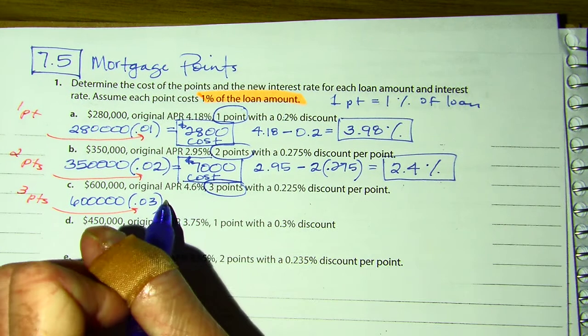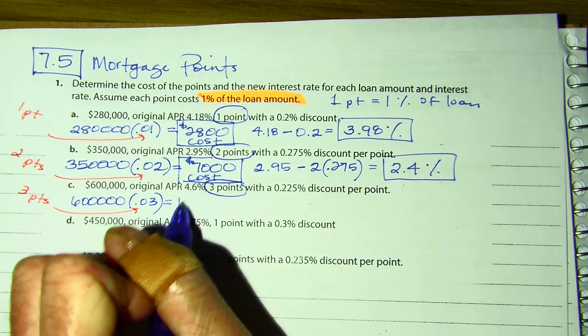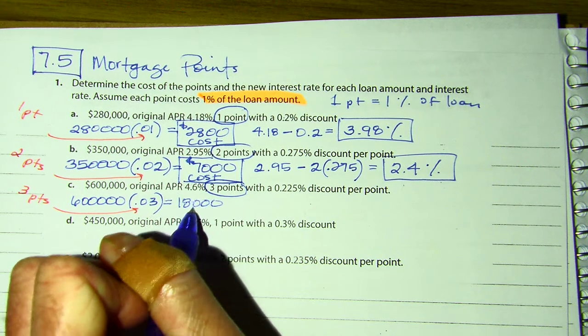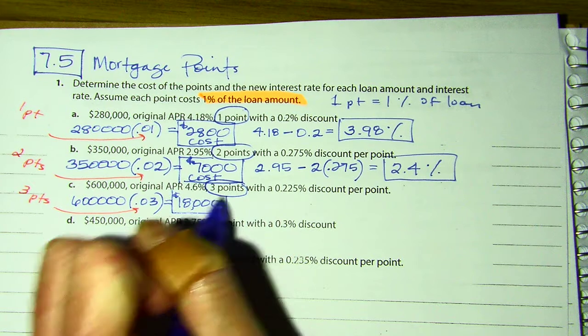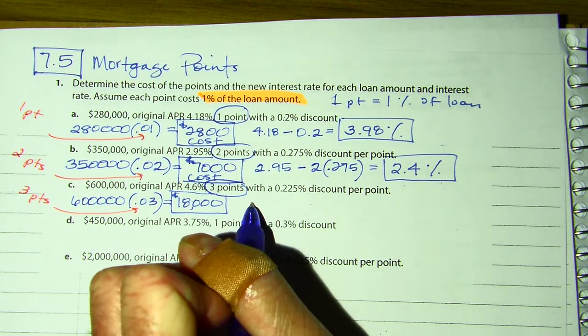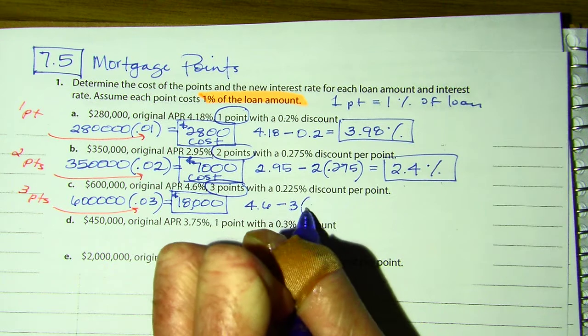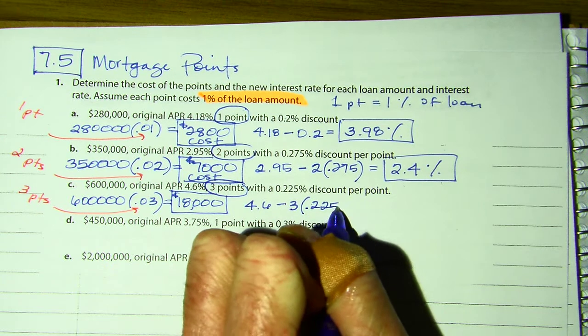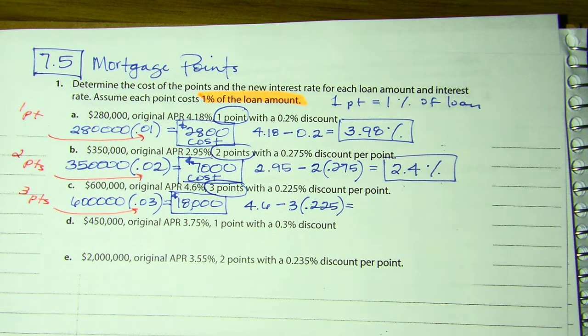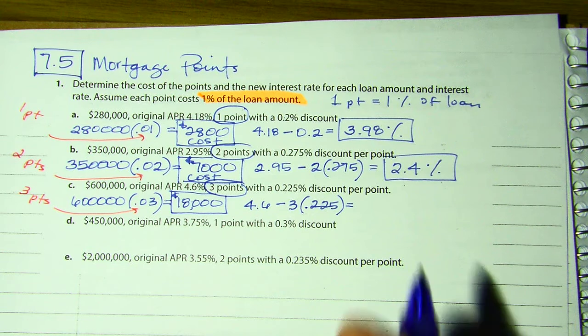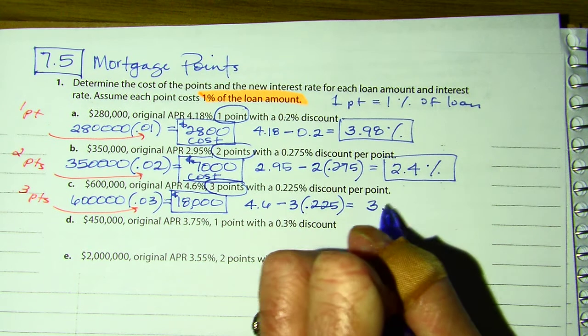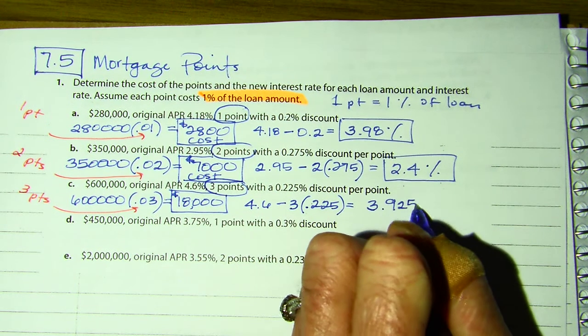If I multiply this out, I get a cost of $18,000. And let's see what that lowers my interest rate to. So 4.6 minus 3 times, since I purchased 3 of these, and each one gave me a discount of 0.225. If I enter that in my calculator, I get that I decreased my rate to 3.925%.